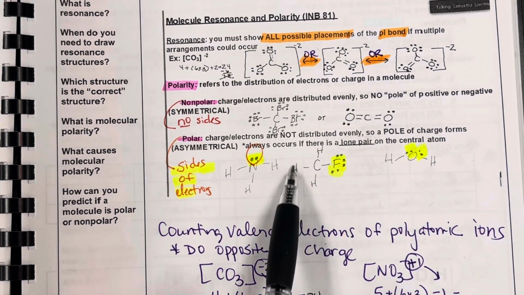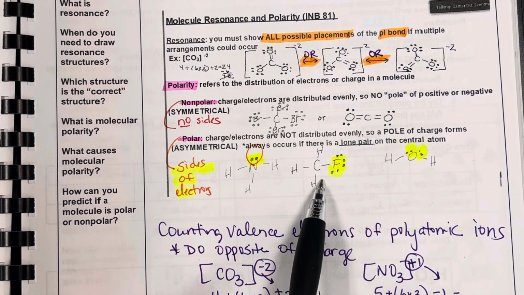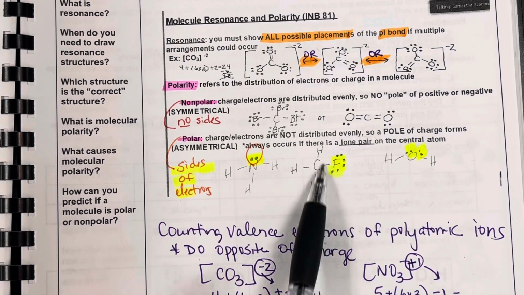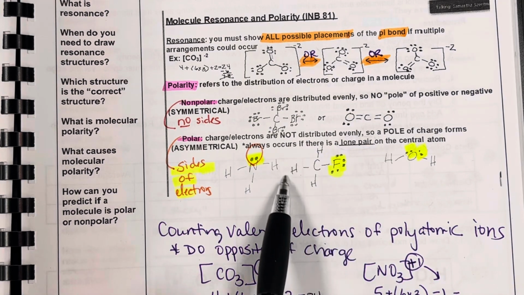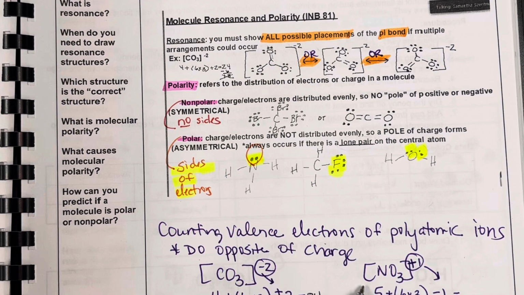But even something like CH3F is going to be a polar molecule because there's a grouping of electrons that's occurring over here that is not occurring anywhere else in our molecule.